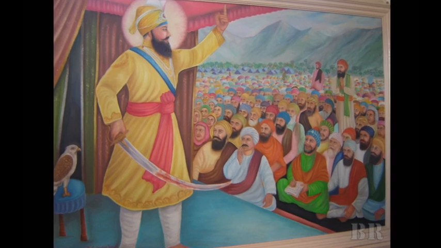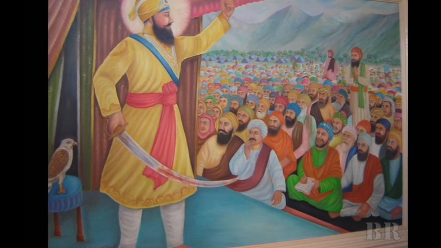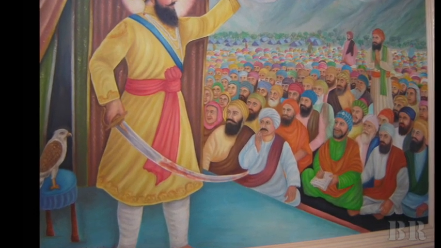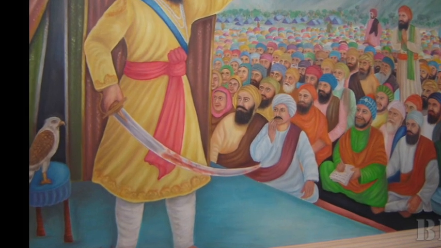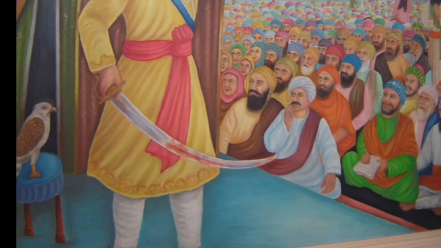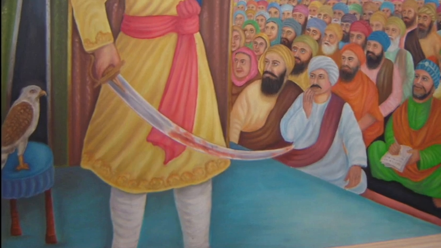To find devout followers, Gobind asked for volunteers to be human sacrifices. One by one, 5 men entered his tent, and Gobind killed a goat and came out with blood on his sword.